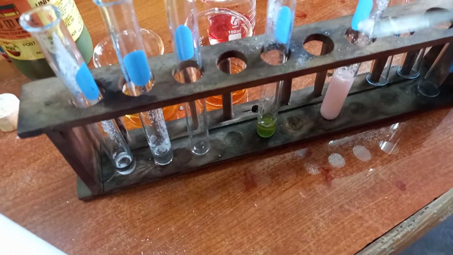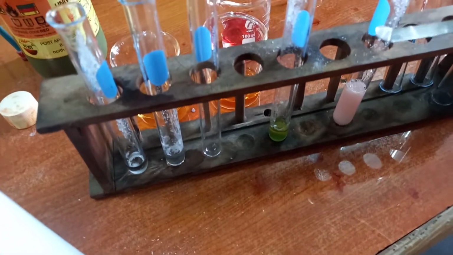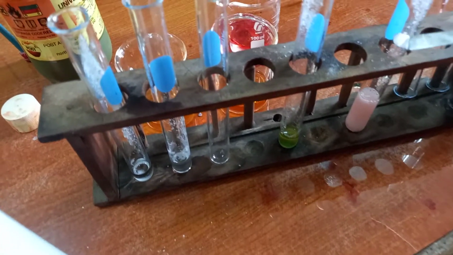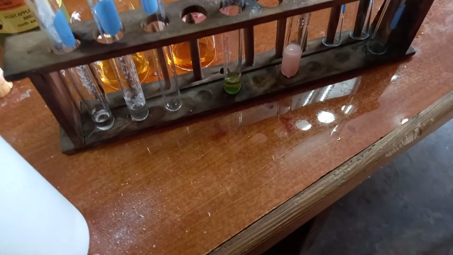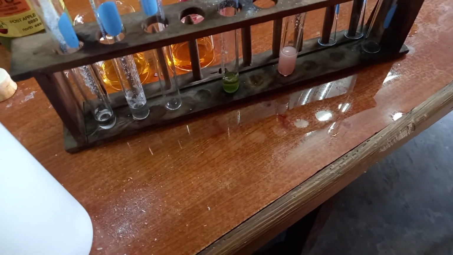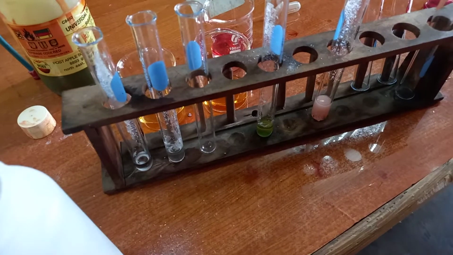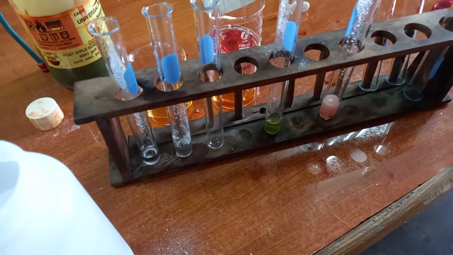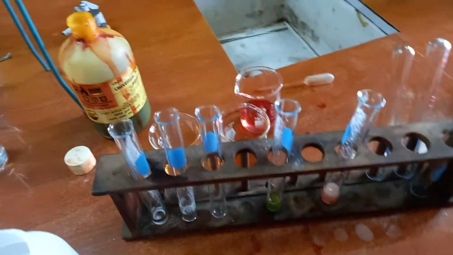The carboxylic acid reacts much stronger with the sodium carbonate, as expected, than the aldehyde. So even though both of them change the blue litmus paper to red, we can see a clear distinction in the reaction between the carboxylic acid and the ethanoic acid as well.